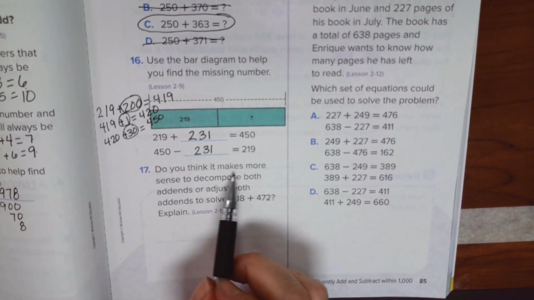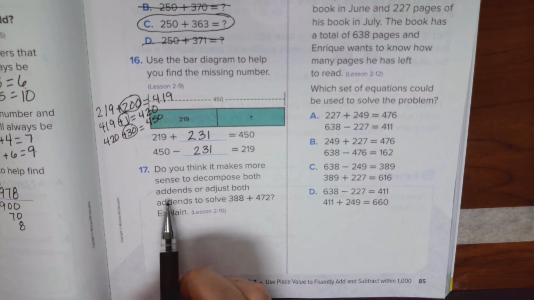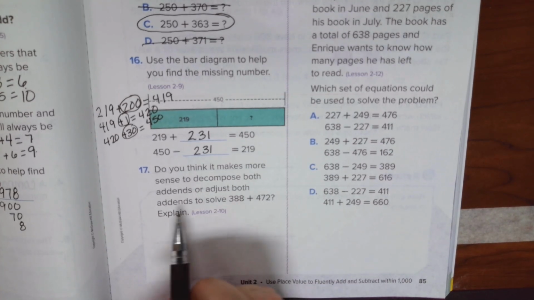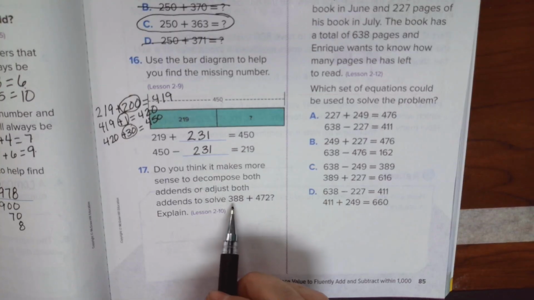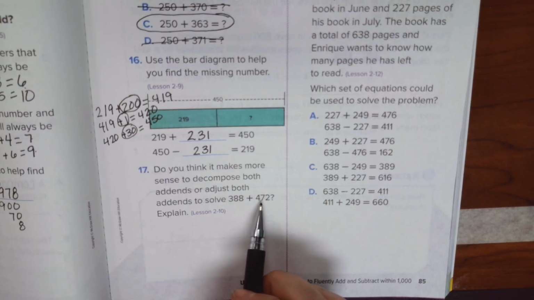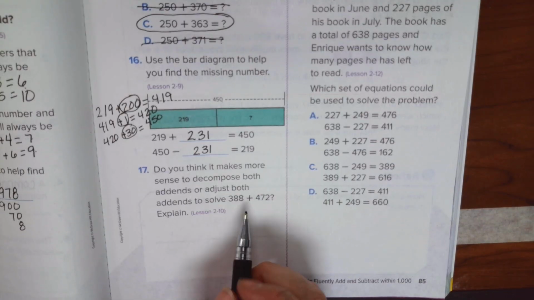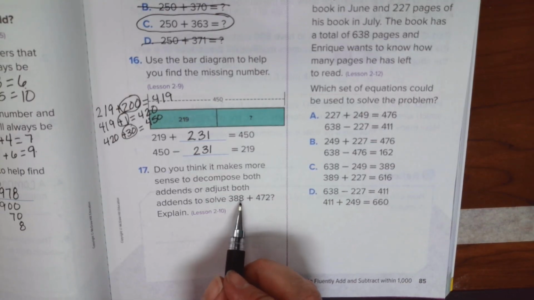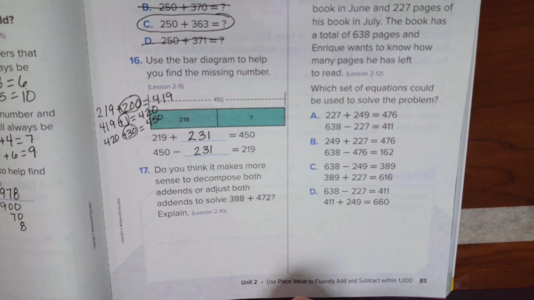Do you think it makes more sense to decompose both add-ins or adjust both add-ins to solve 388 plus 472? We are just going to add what 388 plus 472 is.